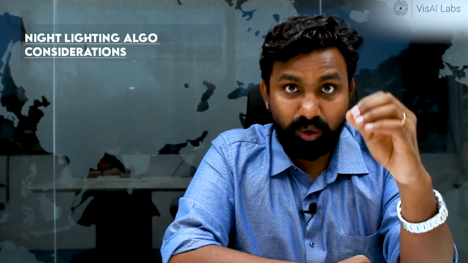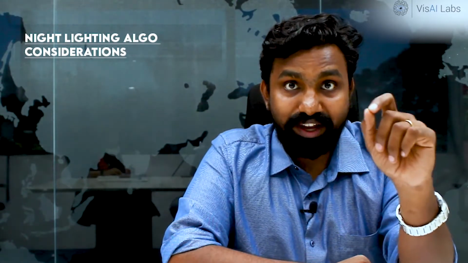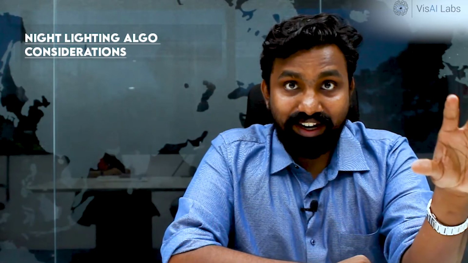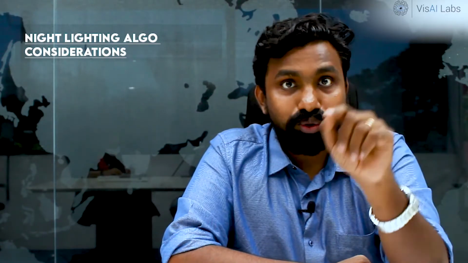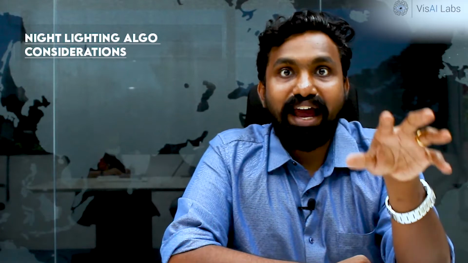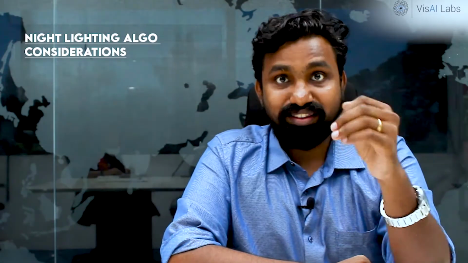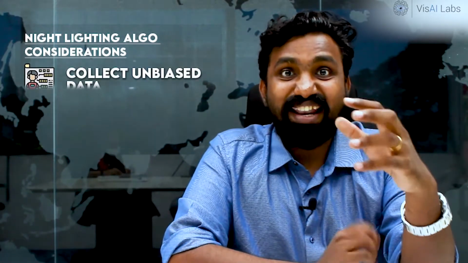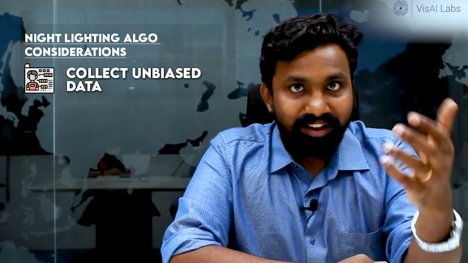Here, it's not just the camera that you focus on to manage your nighttime view. You also have to have the right modeled algorithms. Your algorithms must be able to manage both day and night vision data. But here, the major problem you will face is managing the accuracy of your algorithm, especially during nighttime. This is because of the lack of correct data to model your algorithm.